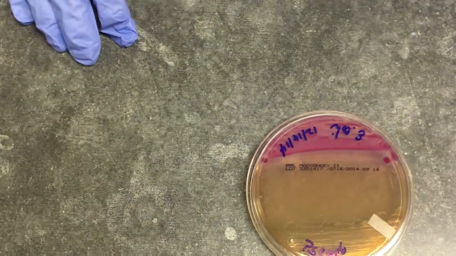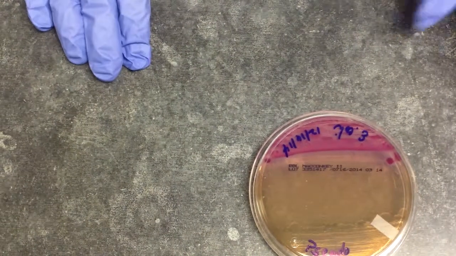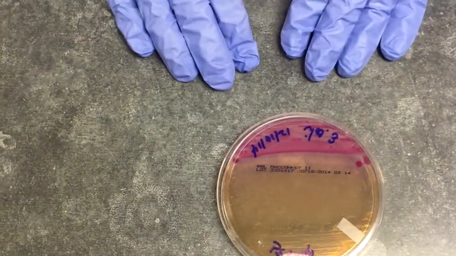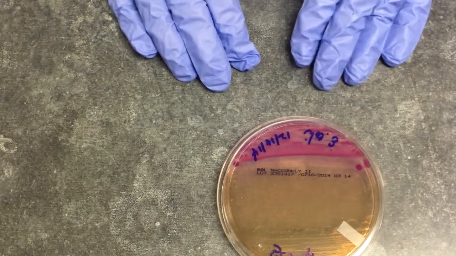Next, we have differential agar, and our differential agars allow us to, I messed up.